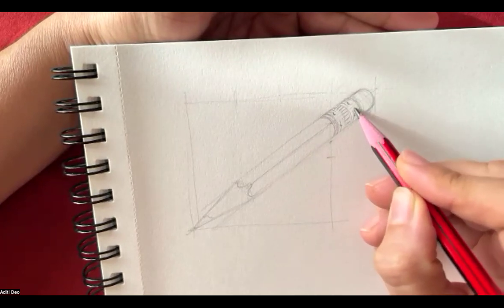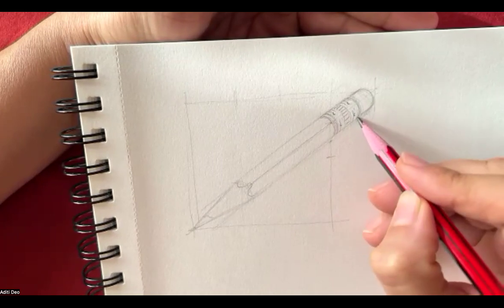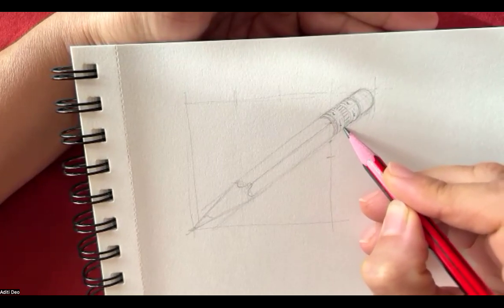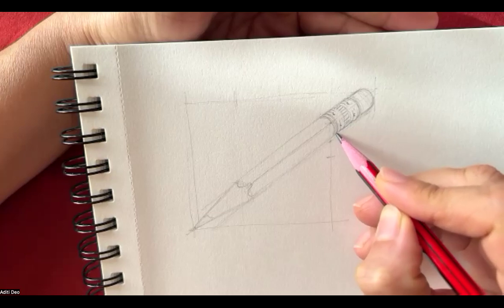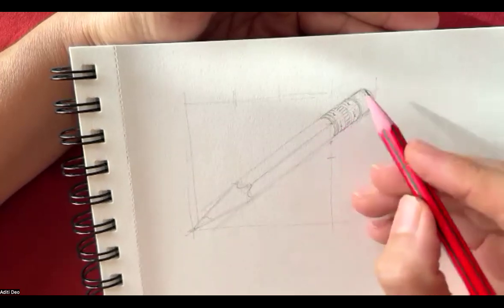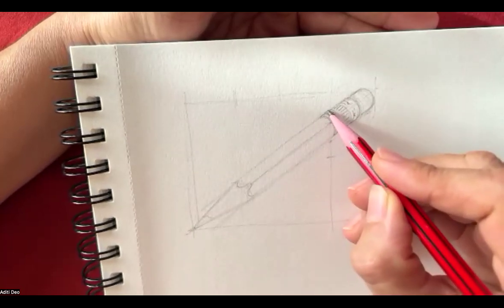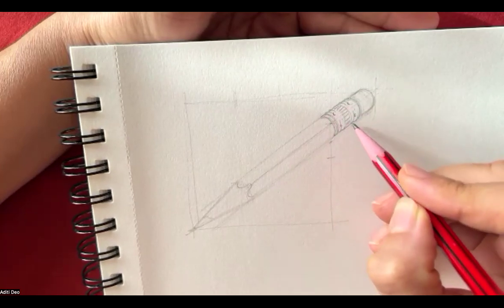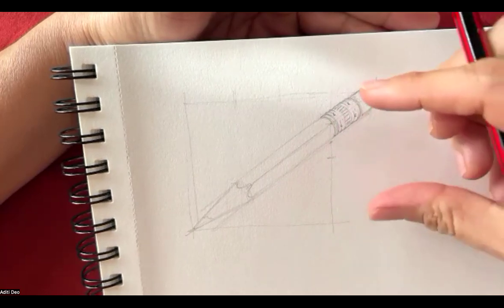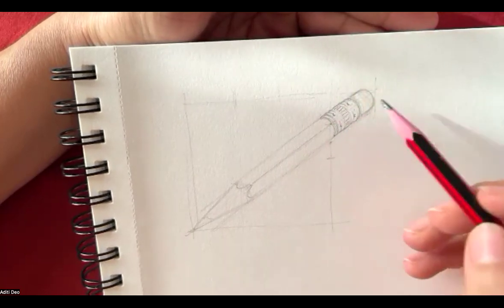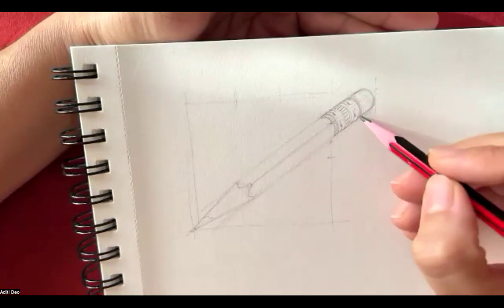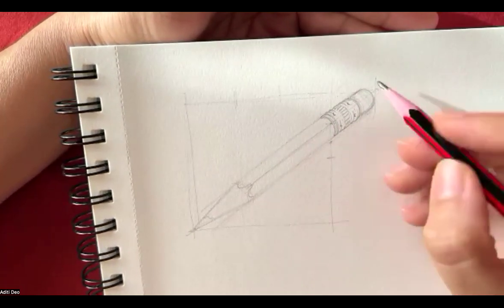I don't want to spend too much time in drawing the details, but I just feel that you won't enjoy your painting if the drawing won't look good. So spend a little time on making the silhouette of the crimp so that it really looks like it has been crimped on, because this is the part that keeps the pencil and the eraser together beyond just gluing them.